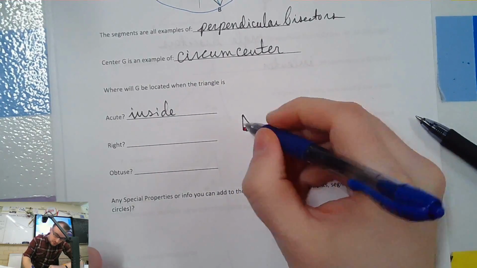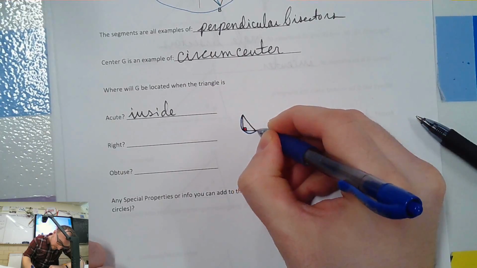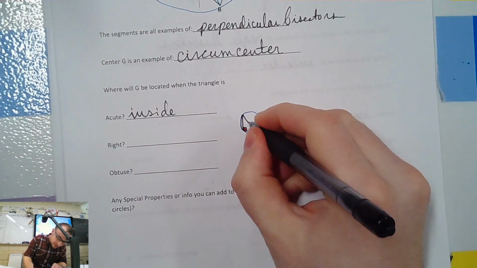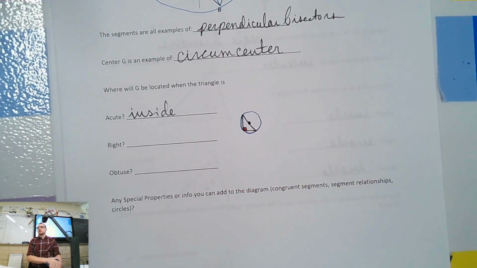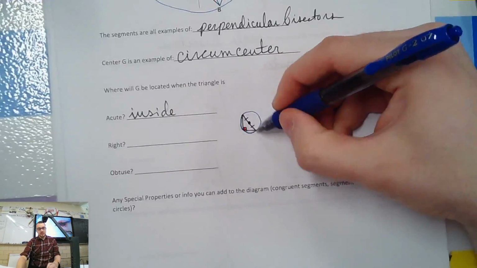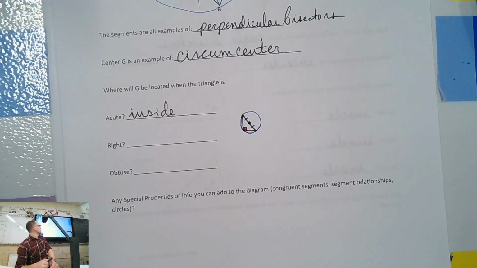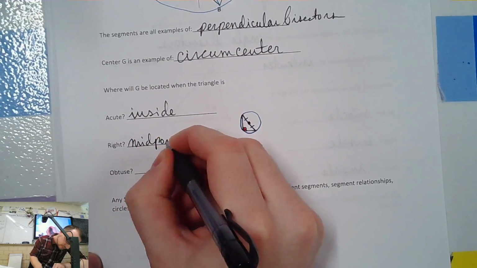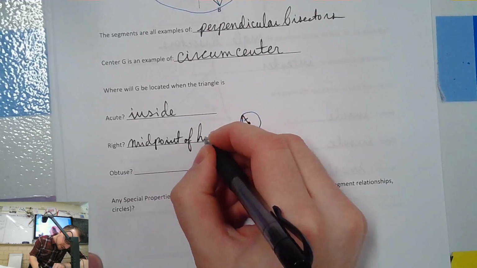For a right triangle, if you were to make this circle, it'd be like that. And the center of the circle would be right at the midpoint of the right triangle. Right? That means that these two are radii, which means the whole thing is the diameter. So the hypotenuse of a right triangle will end up being the diameter of a circle, as long as those points of the triangle are on the circle. So on a right triangle, it's on the midpoint of the hypotenuse. I'm going to go hype for short.